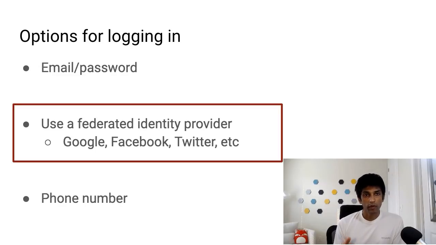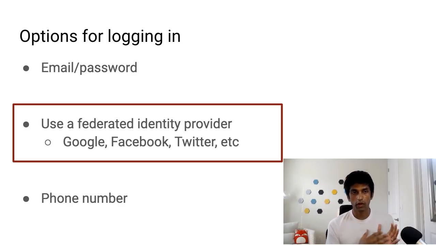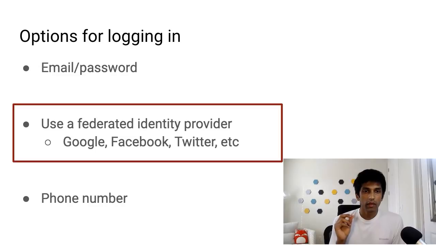And the reason I prefer this method is because with email password, no one wants to remember another password, right? So typically, if you already are signed into Google or Facebook, it's the easiest way to get people into your app. And the second thing is that the use of Google sign-in or Facebook sign-in allows us to bootstrap the user profile.